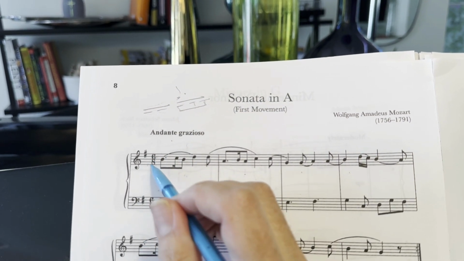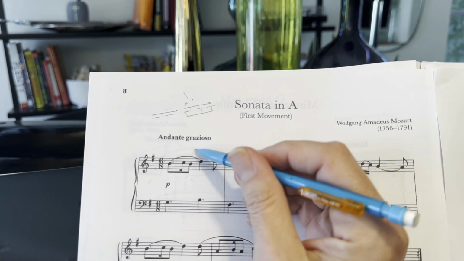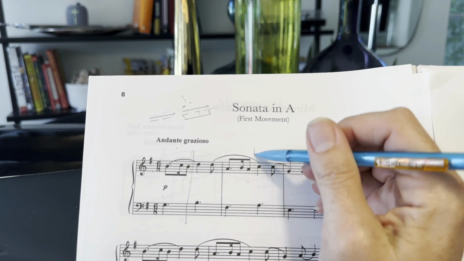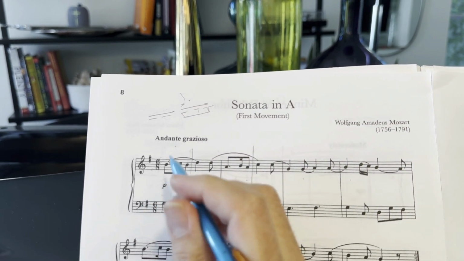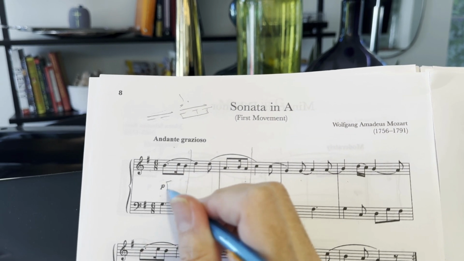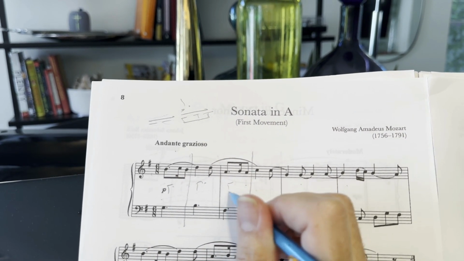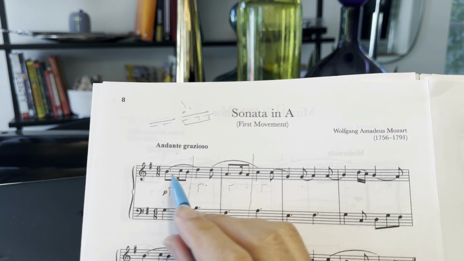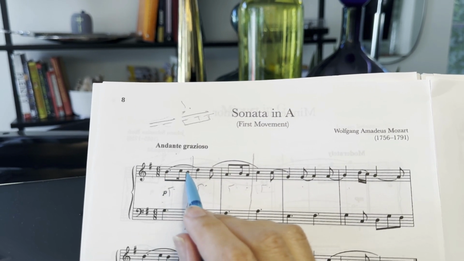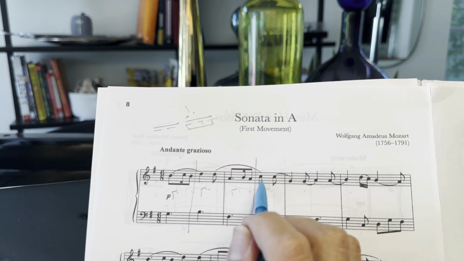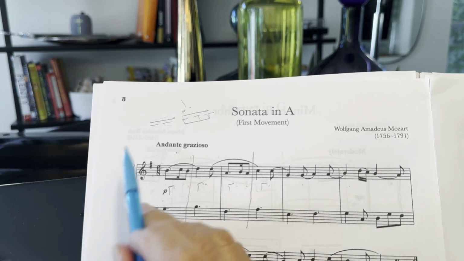So instead of thinking there's 6 pulses in this bar, there's actually 2 pulses in 6/8 at a regular tempo, where the pulse is going to be dotted quarter, dotted quarter, dotted quarter, dotted quarter, and these 8th notes here, 1, 2, 3, 1, 2, 3, 1, 2, 3, 1, 2, 3, are moving at that speed.